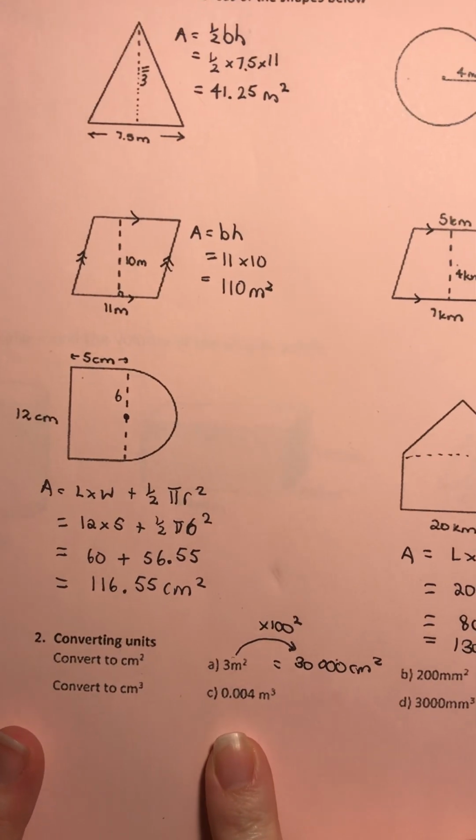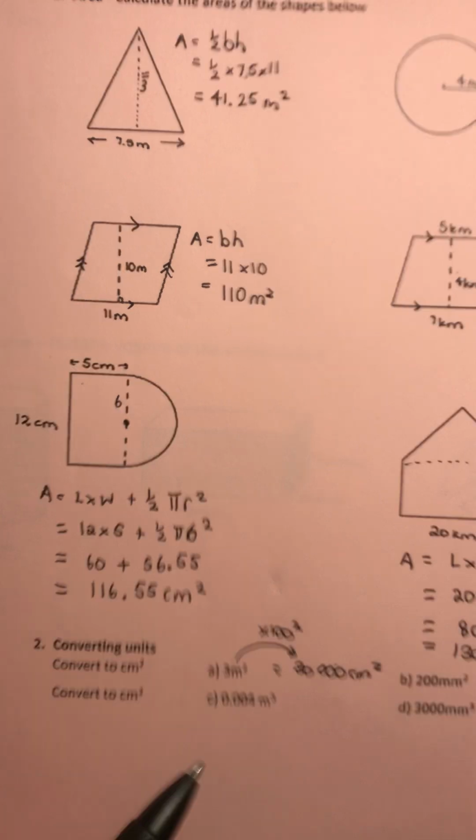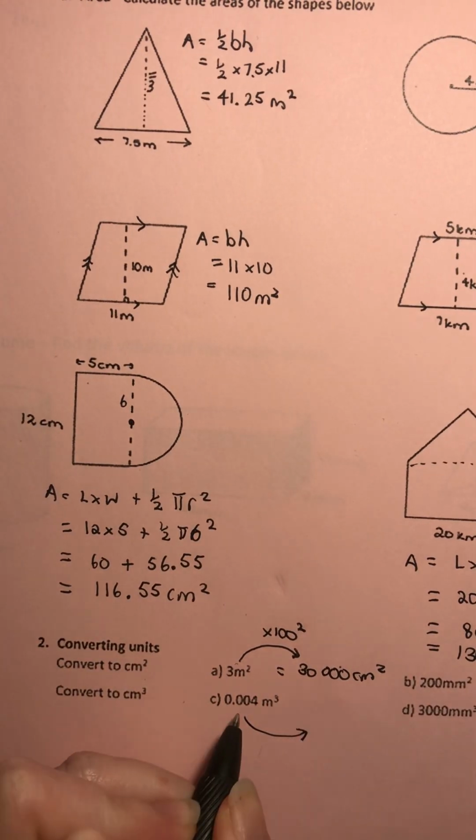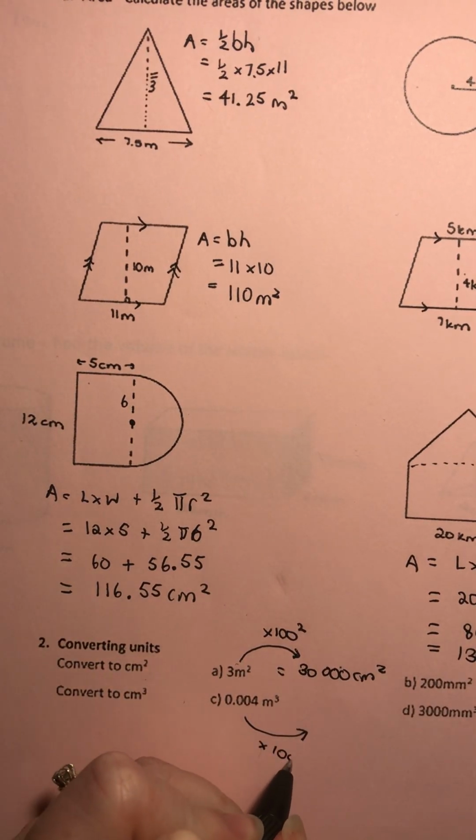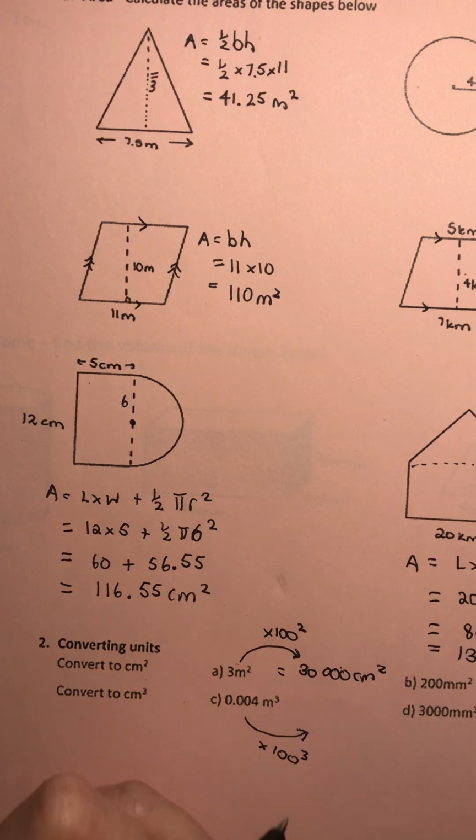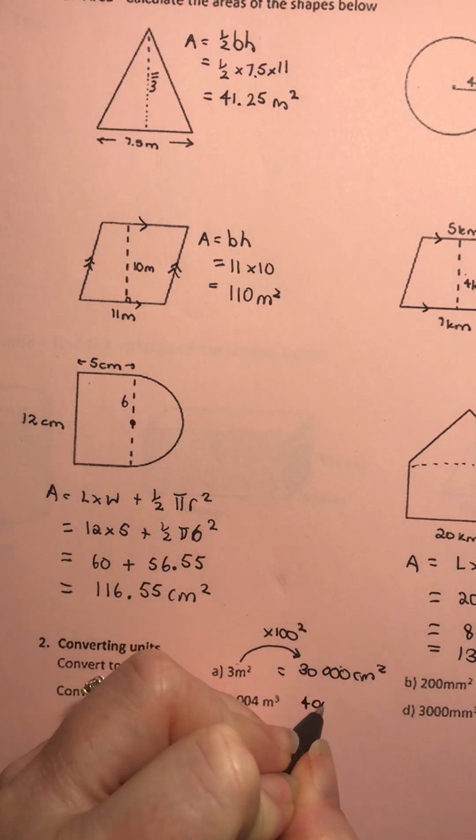Now I come down to the next one. I've got 0.004 metres cubed. Now, if I was just going metres to centimetres, I would times by 100, but I've got the cubed, so I'm timesing by 100 cubed. So I've got 0.004 times 100 to the power of 3, and I get 4,000.